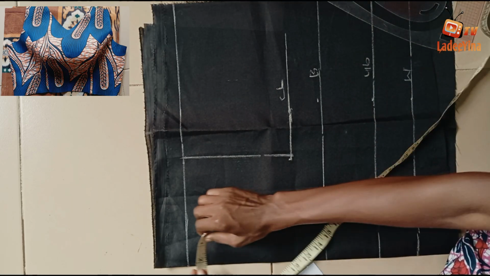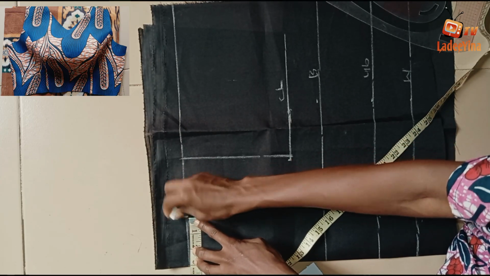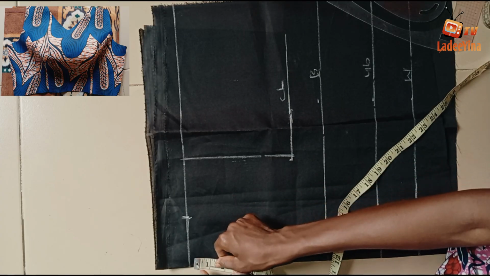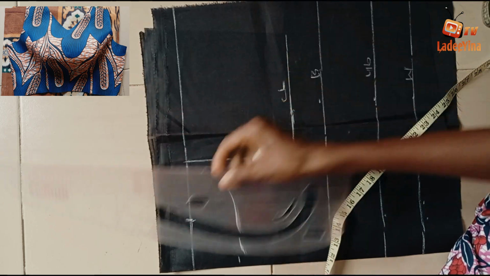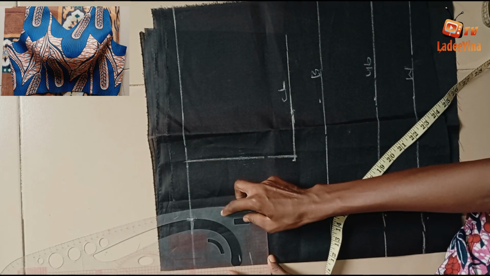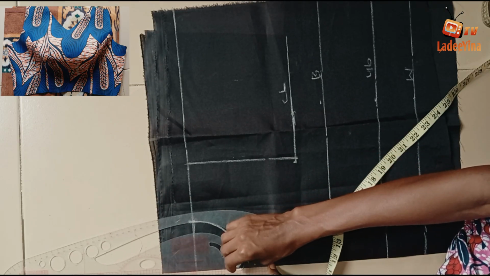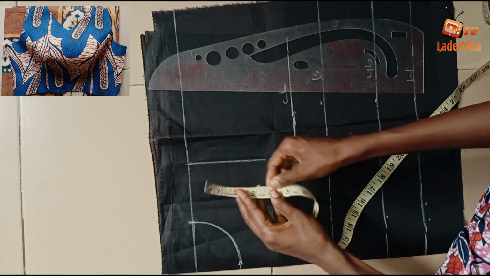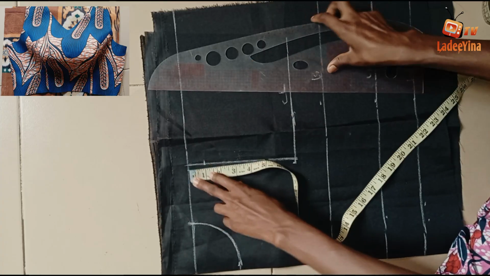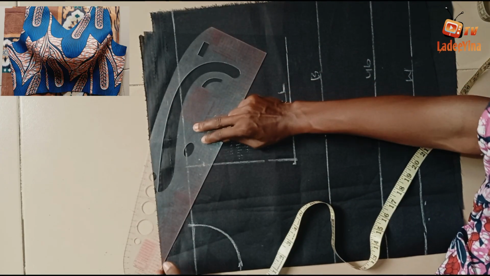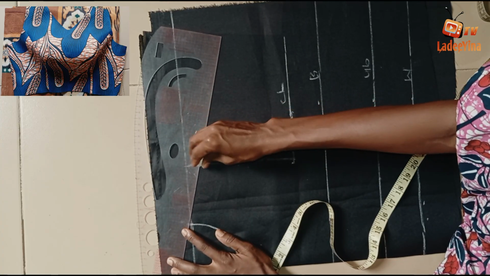So let's get started. The normal measurement for neckline is 3. I'm going to be using 3 by 3 just for the sake of this tutorial. So whatever neckline you would want to use is fine by you. So you connect it like this, and then you come to the shoulder point. For your shoulder slope, you come down by 1 inch and then you connect it back to the neckline like this.